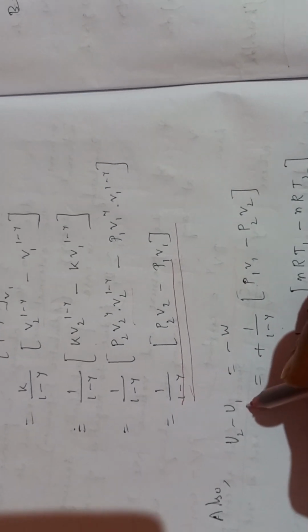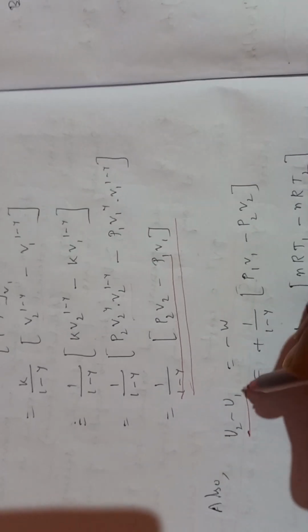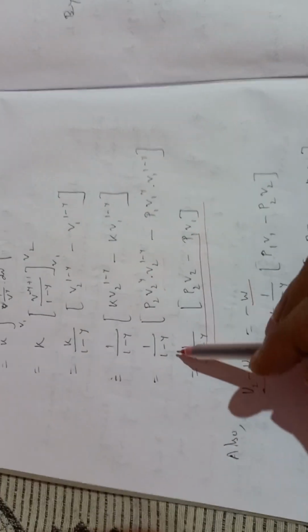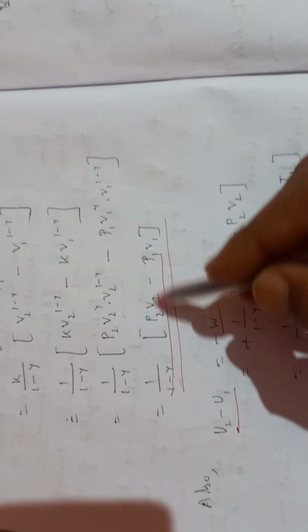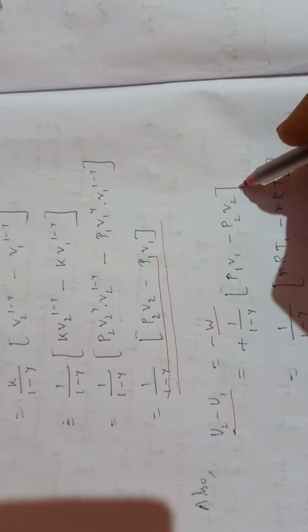We know from the definition of adiabatic expansion that the change of internal energy is equal to the negative of the work done. So if we put this work done value, we will get positive 1 by 1 minus gamma. If we change this, this will be negative and here it will be positive, so we can write P1 V1 minus P2 V2, 1 by 1 minus gamma.